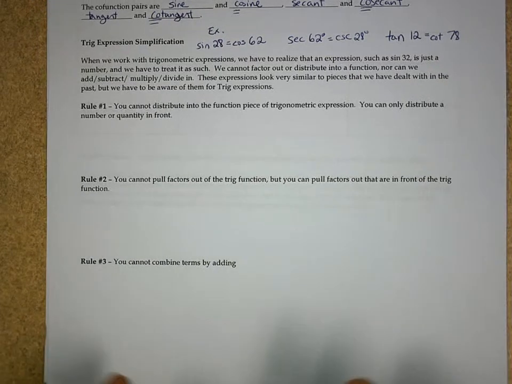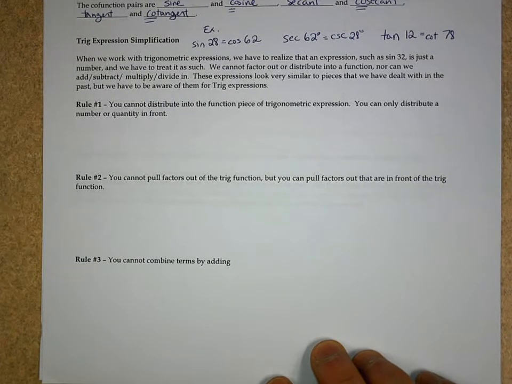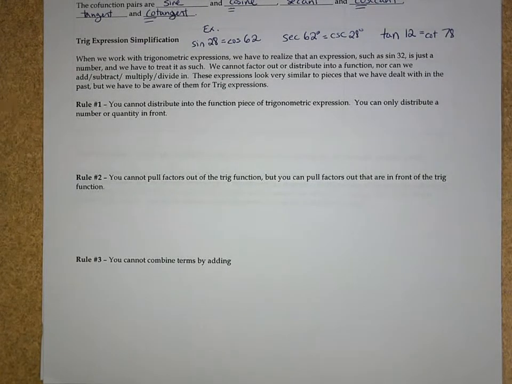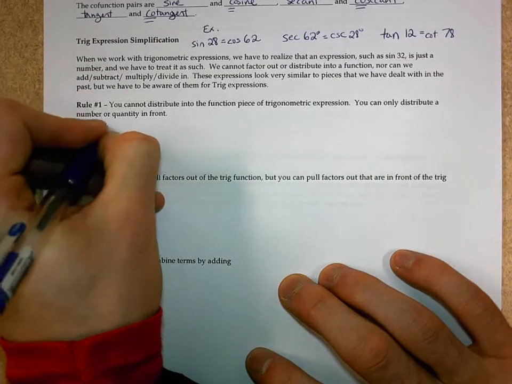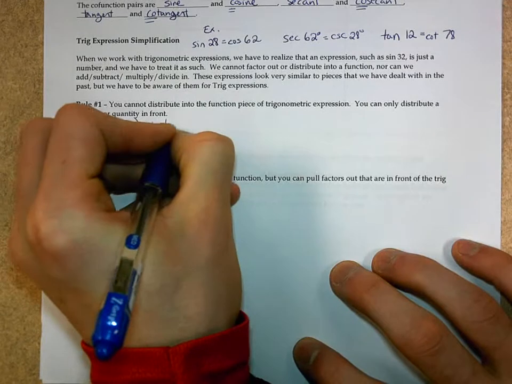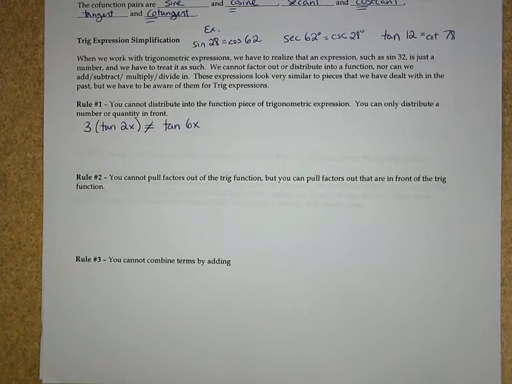So there's 5 rules here I want to look at and give you some examples of things that are allowed and things that aren't allowed. So rule number 1, you cannot distribute into the function piece of a trigonometric expression. You can only distribute a number or quantity in front. So in other words, if I have 3 times the tangent of 2x, this is not going to be the same as the tangent of 6x.